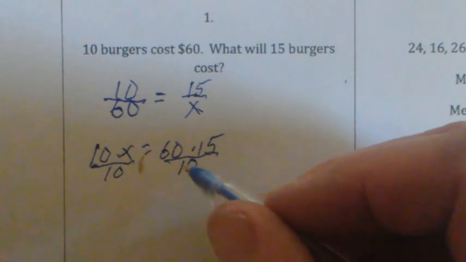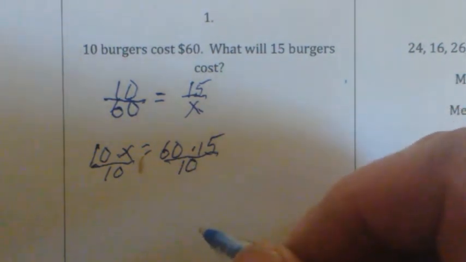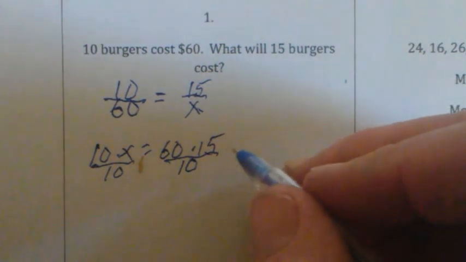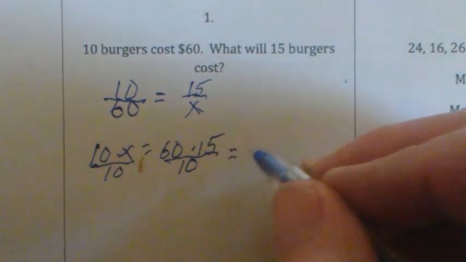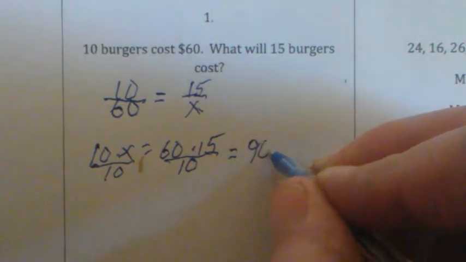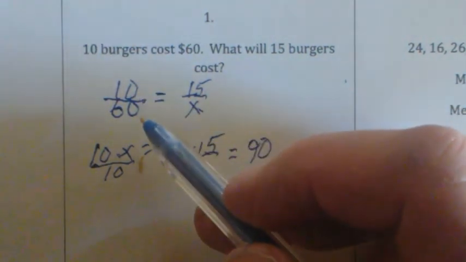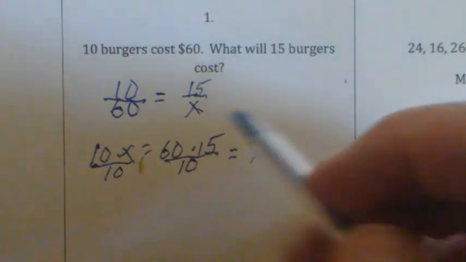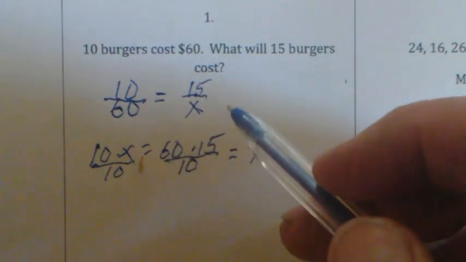So you get 60 times 15 divided by 10. You put that in your calculator, what does that give you? 90? Now, does that make sense? Well, if 10 burgers cost around $60, 15 burgers cost about 90. That sounds basically right.